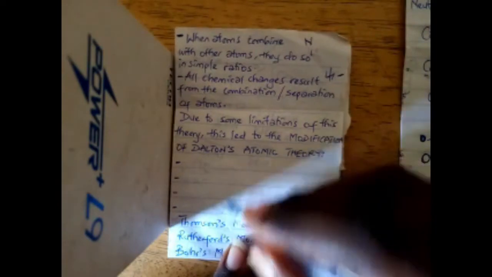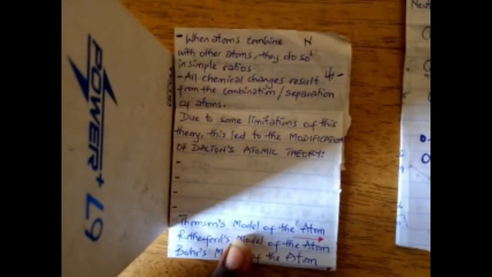So recall that the first theory Dalton put forward was that all elements are made up of small indivisible particles called atoms. Here I'll simply be explaining how the theory was disproved. The first law Dalton put forward: all elements are made up of small indivisible particles called atoms.